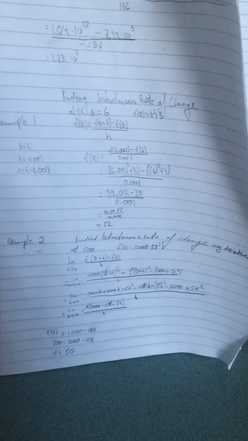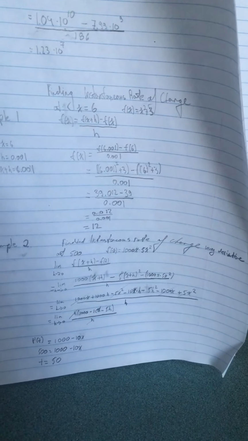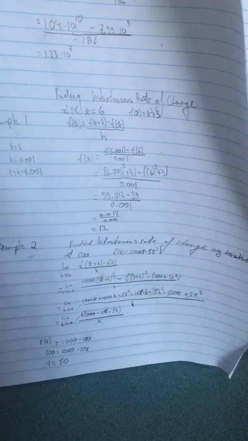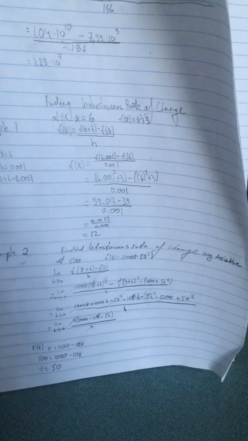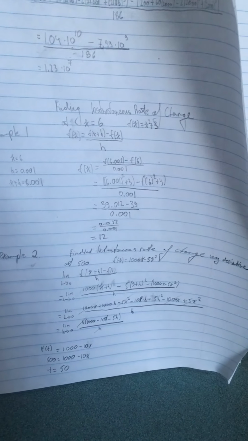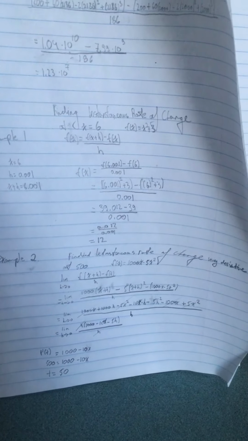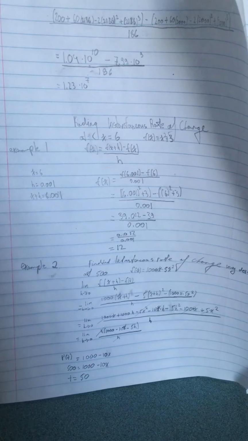But there's another way of finding instantaneous rate of change, and it's by using derivatives. So to begin with, for this example, we're given the function 1000x minus 5x squared, and we're trying to find its instantaneous rate of change at 500. So we begin by stating the limit as h approaches 0, and writing down the difference quotient.